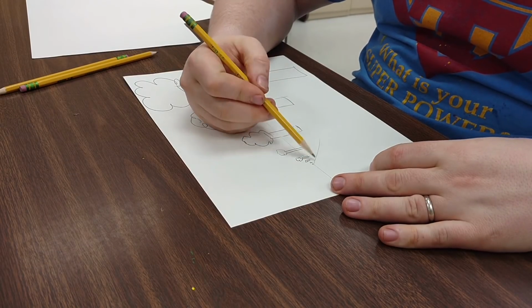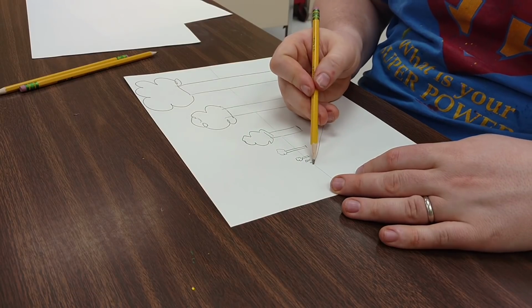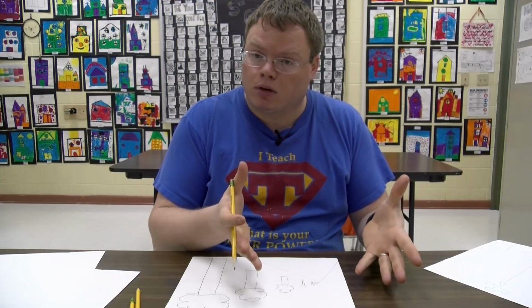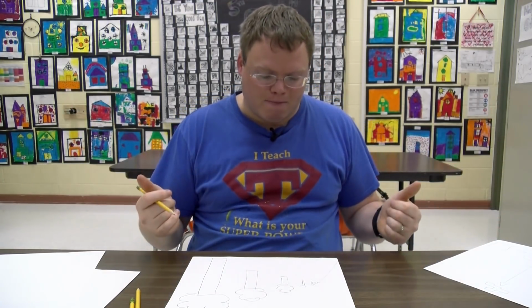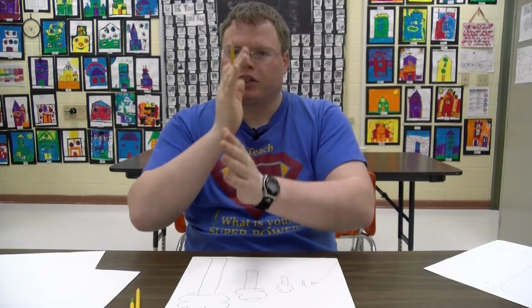So, using that vanishing point as the top of that triangle, right now it just looks like I drew a triangle on the ground. How can I make it look more like a road? I can draw the little lines down the middle of the road. Okay, well, let's think about those lines in the middle of the road. It's a dash line, dash, dash, dash, dash.